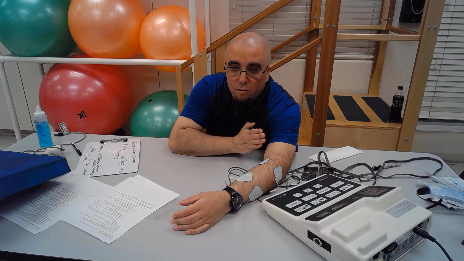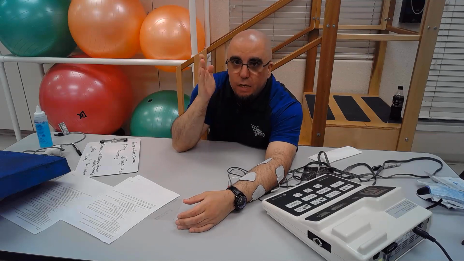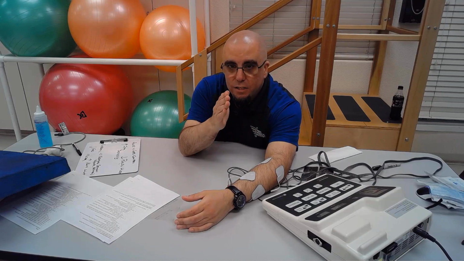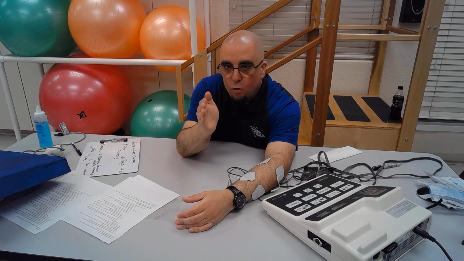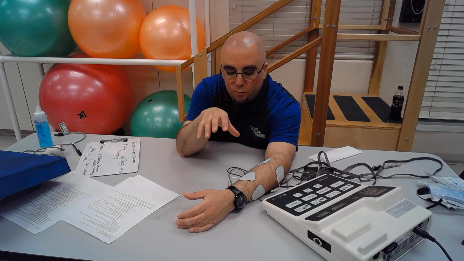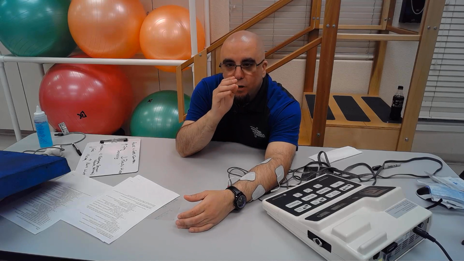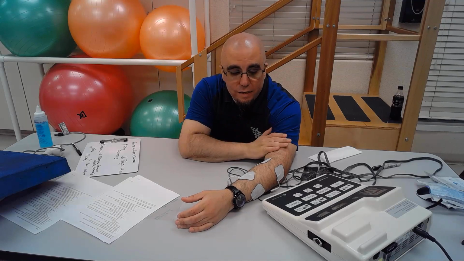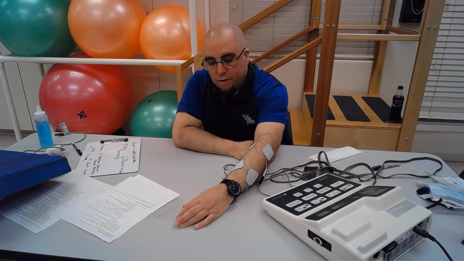But again, so acute, we're operating on what theory again? We're operating on the gate control theory, which is a sensory level, high frequency, low pulse width. With chronic, we're operating on the noxious stimuli, also known as the endogenous opioid theory. We're going on a motor level, which is causing me to kind of twitch out here. And then we're going to go low frequency, high pulse width. I hope that makes sense. Now, we're going to stop this because I don't want my fingers twitching anymore.